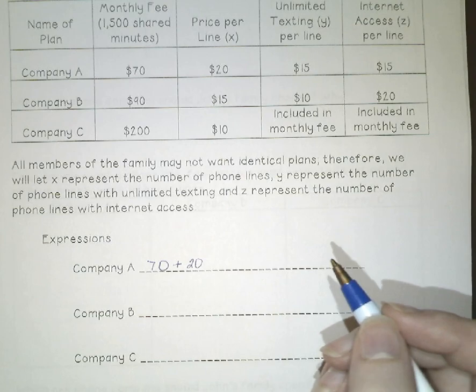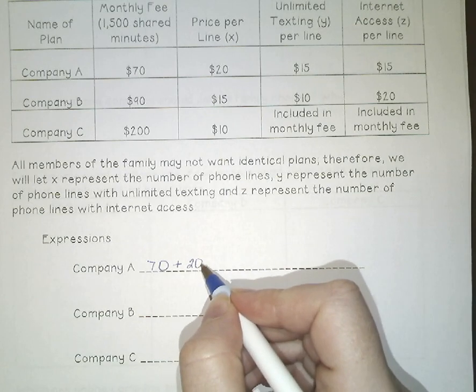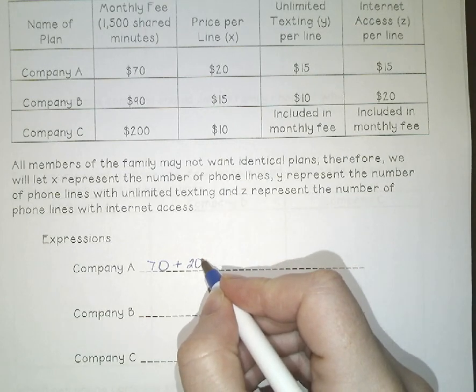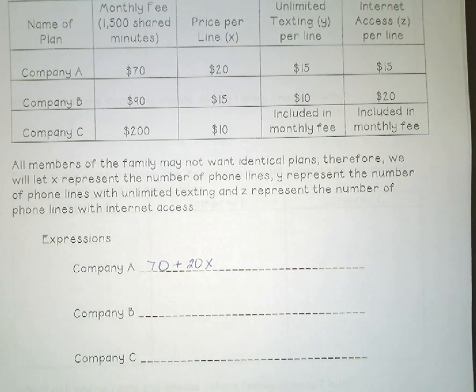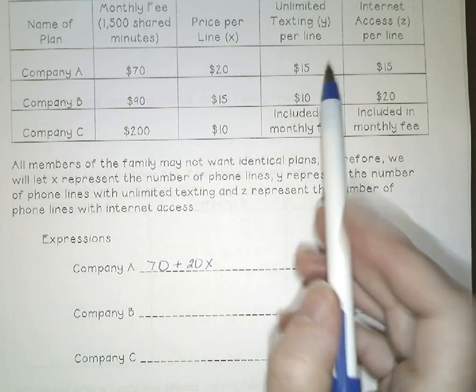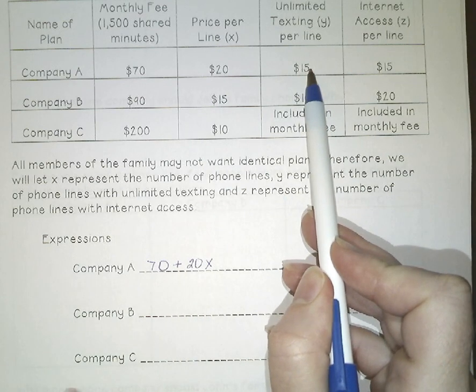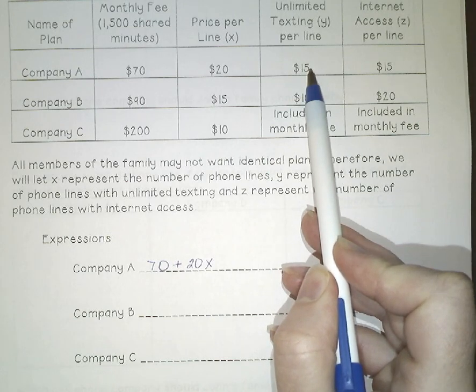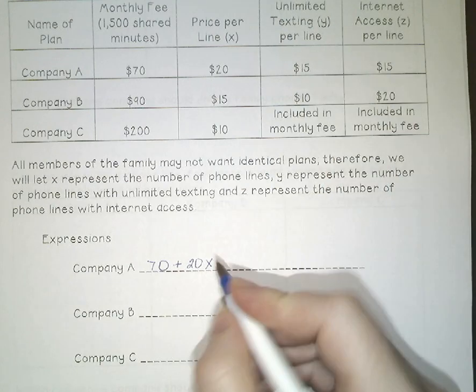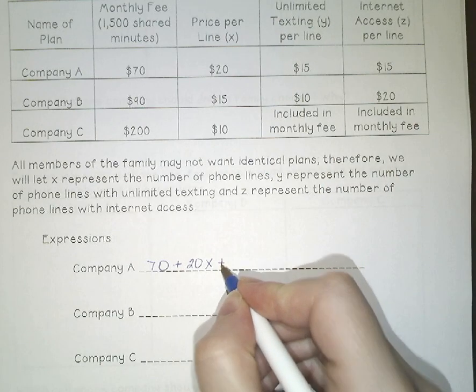So if I have two lines, I will have to pay twice as much, right? So we will need to multiply 20 by the number of phone lines that we have. That's why it's 20X. Then we have unlimited texting per line. So again, for each line, we'll have to pay $15, but there may be 2 or 3 or 4 lines, who knows, right? So instead of that line, we are going to put Y and multiply that 15 by that number.